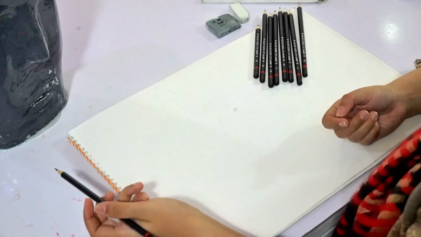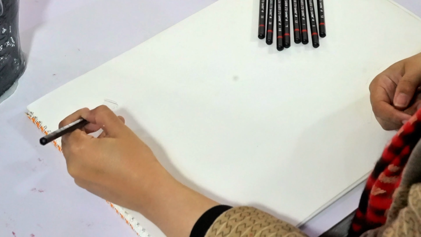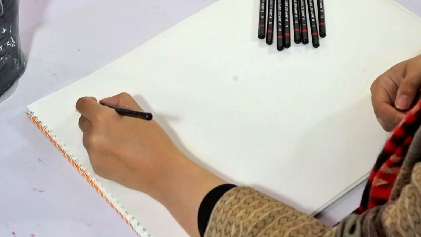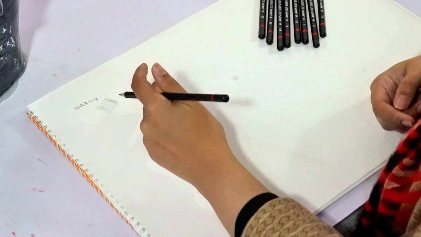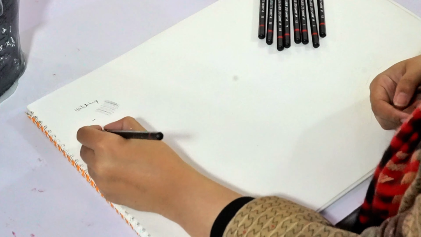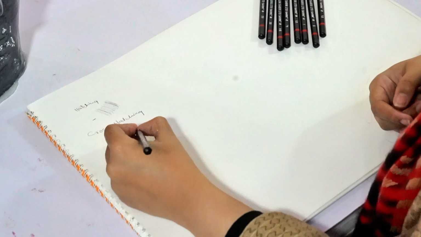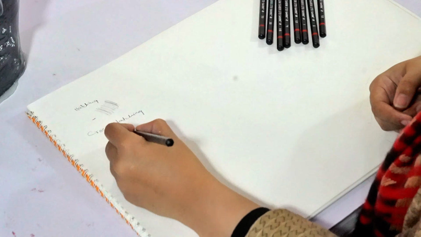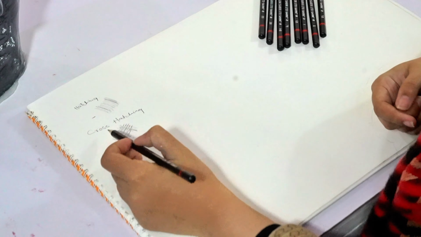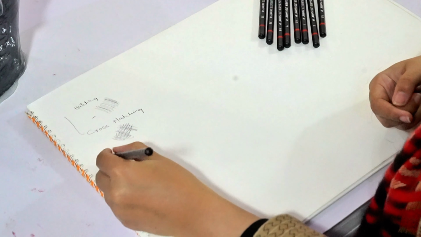Let me first explain the kinds of shading we use in our terms. First we have hatching, or we call it line shading as well. This is a kind of abstract shading that I will be using in today's lecture, as I've already done realistic shading in my previous lecture. The next is cross hatching. Cross hatching means you make lines in cross shapes, in abstract shapes. I will be using both hatching and cross hatching in today's shading lecture.